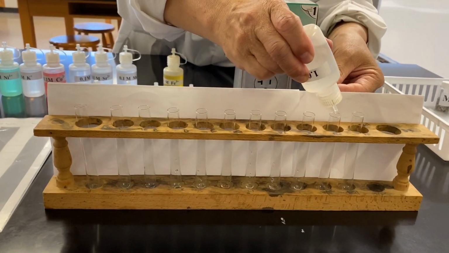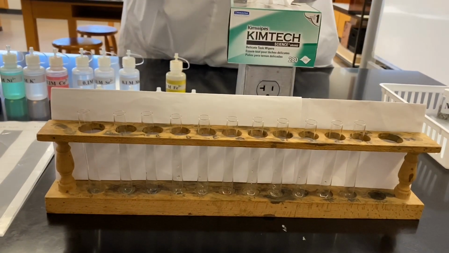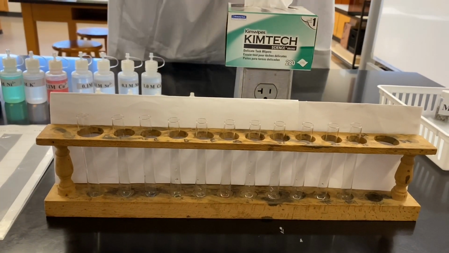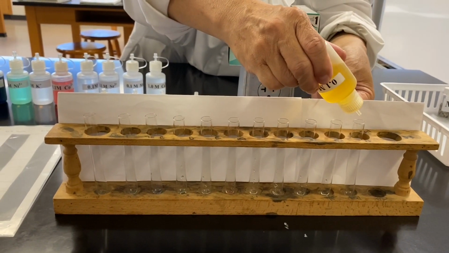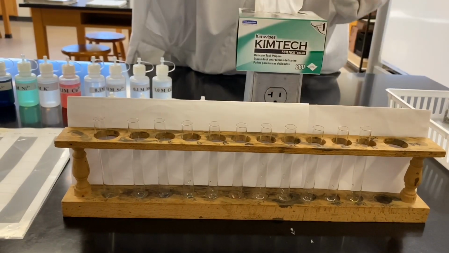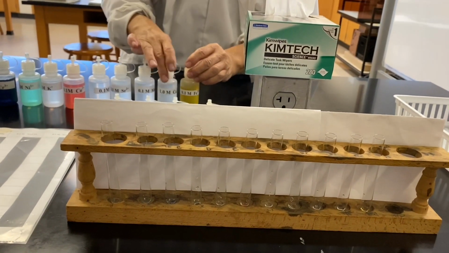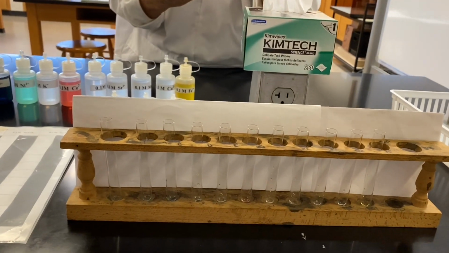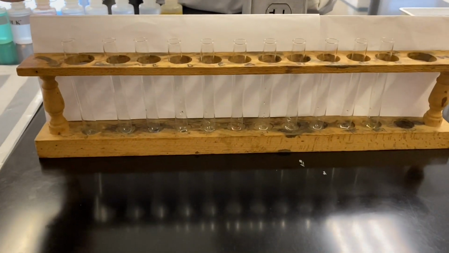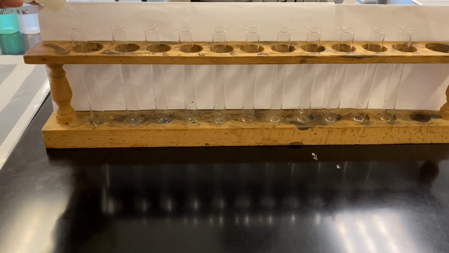And finally, we have our good friend iron 3. Now you are told to add 2 drops of ammonia to each.